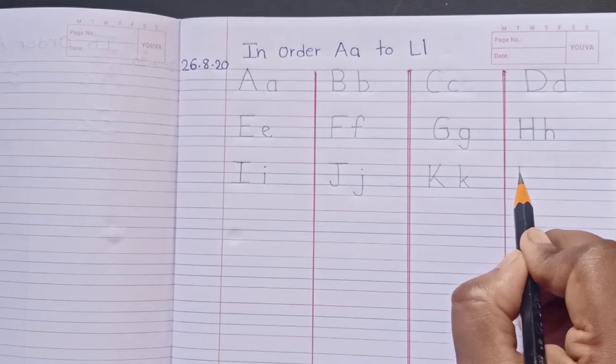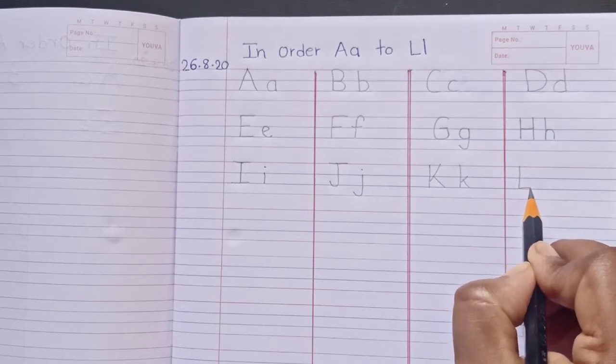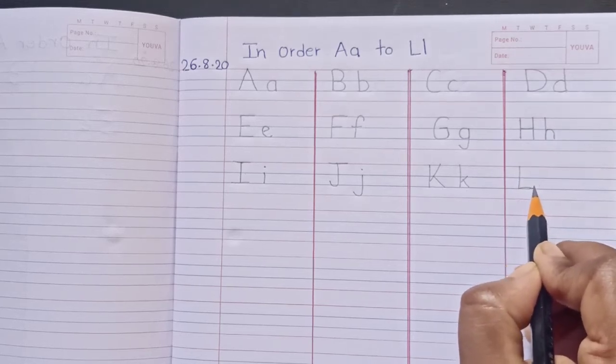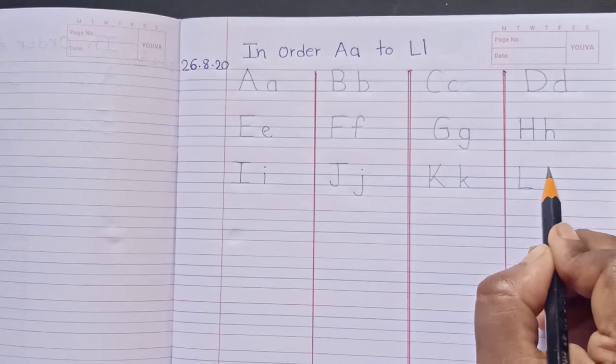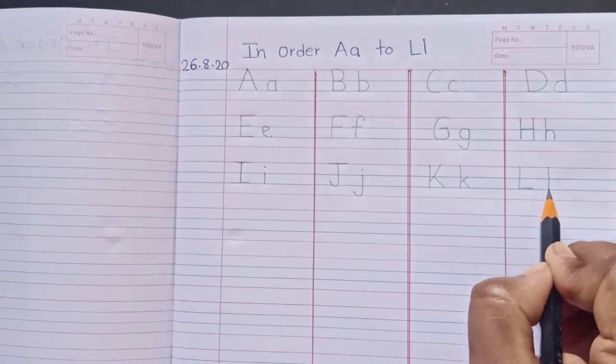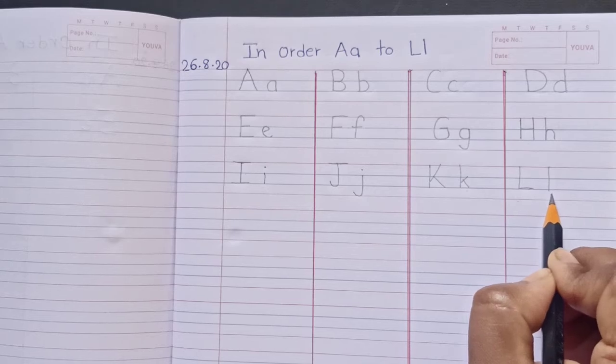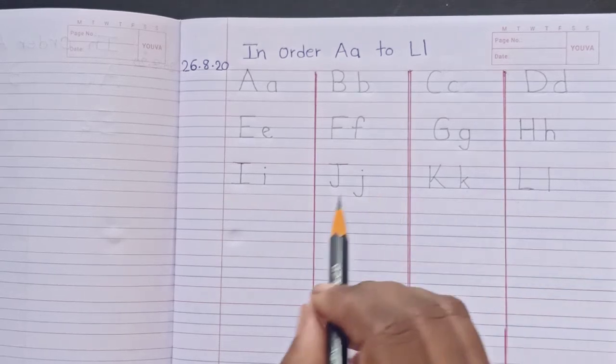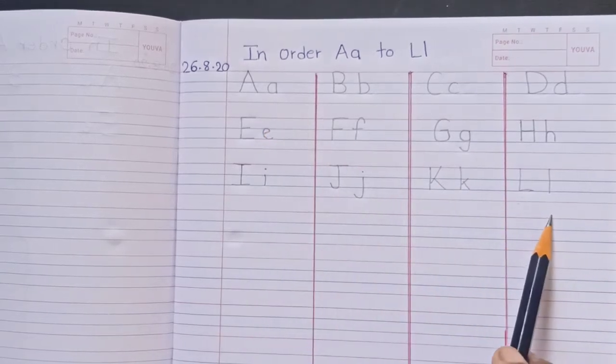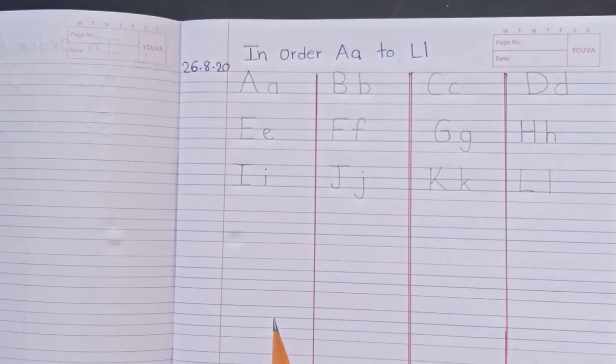L. Standing line, slipping line, capital L. For small l, we will make a standing line, small l. In this way, you have to write A to L in your 4-line notebook.